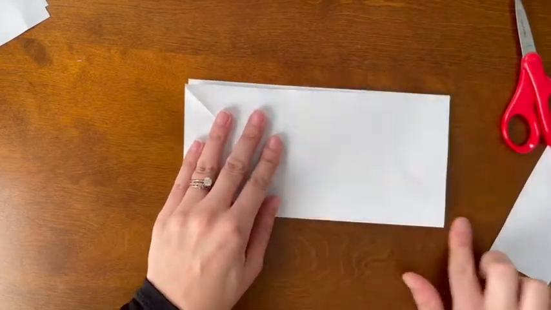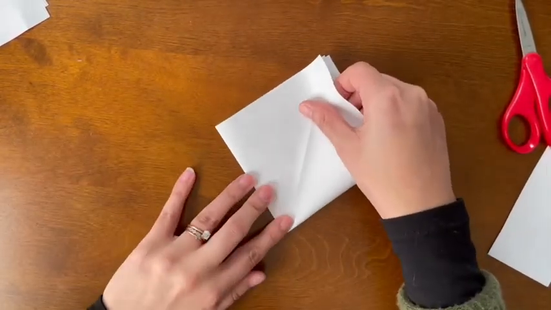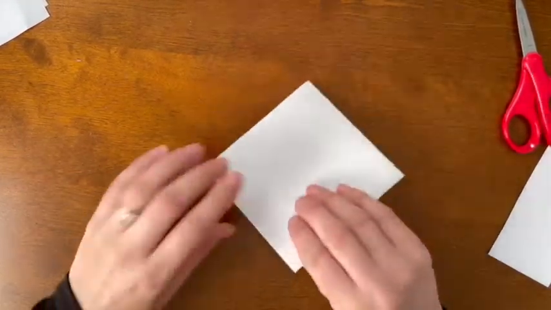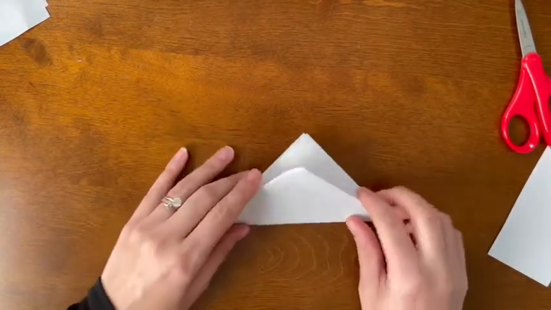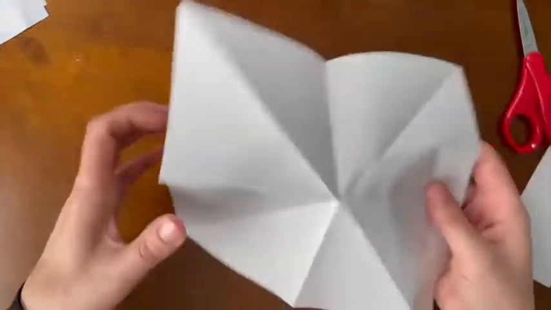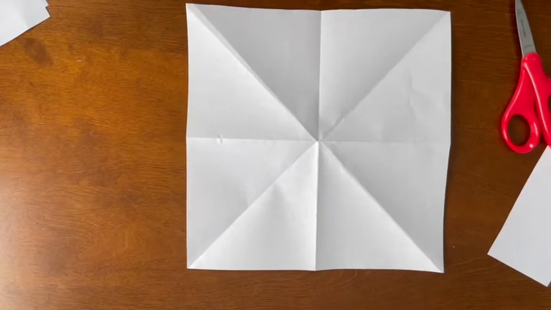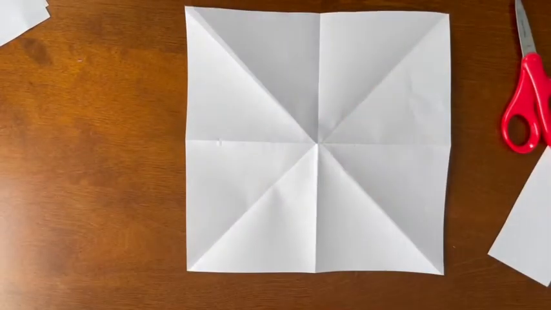So I have a long rectangle, fold it in half again. So I have a smaller square. And I'm going to fold along that same first crease line that I had to make a triangle. Okay, now I have 8 lines, and I'm going to choose whichever pattern I like the best, and I'm going to put it on each one of those lines.